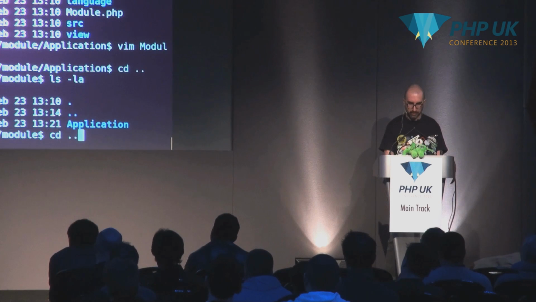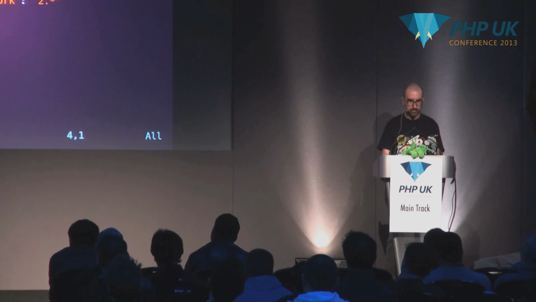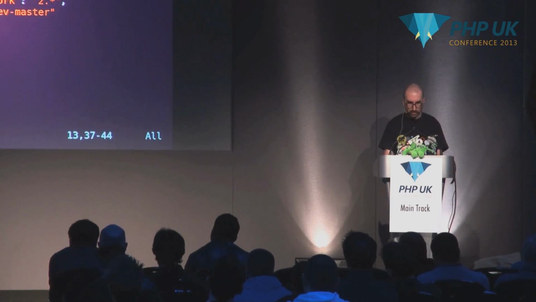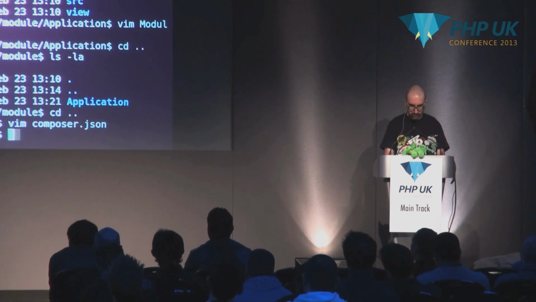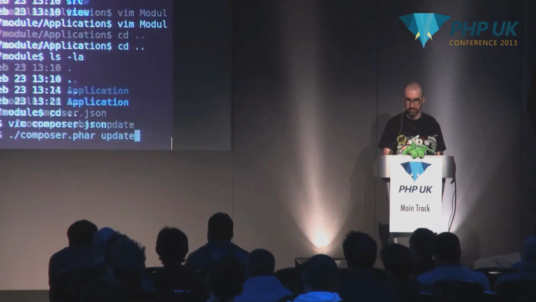Imagine that we want to use this module. We can just add this requirement inside the composer file, composer.json, and we have to execute the update.